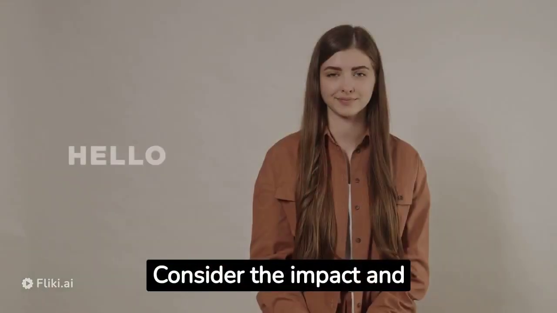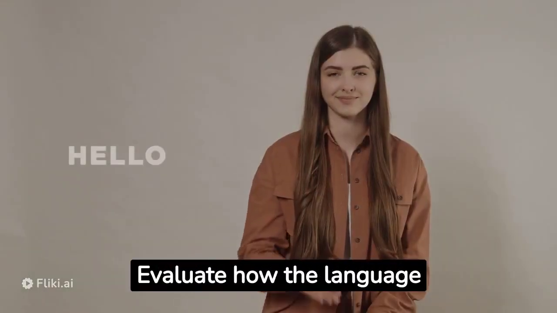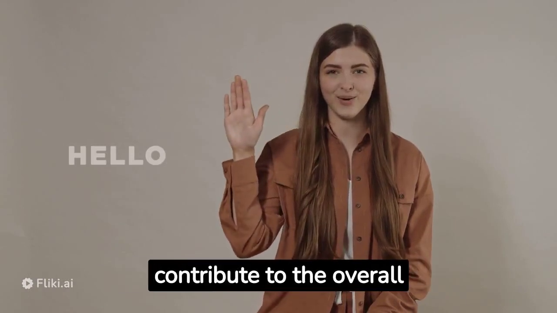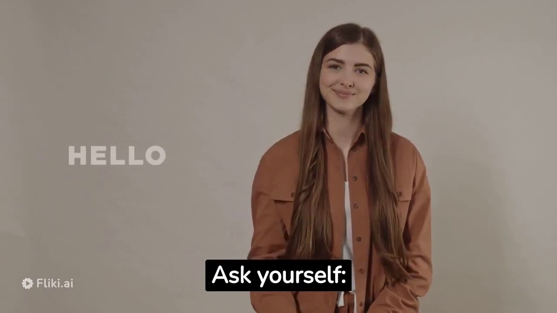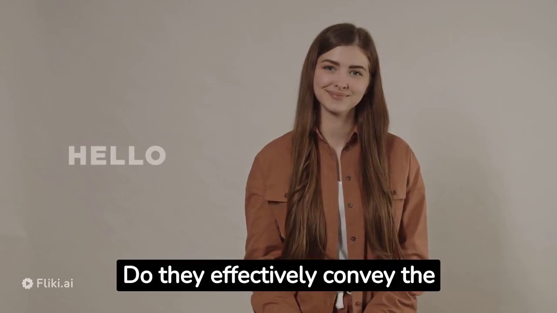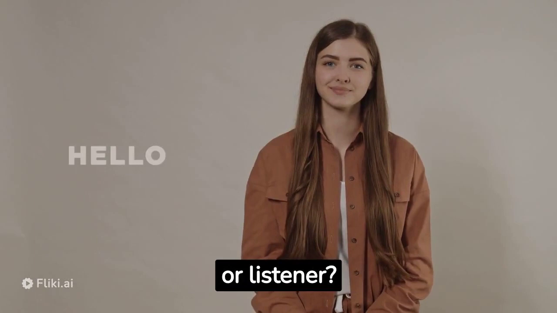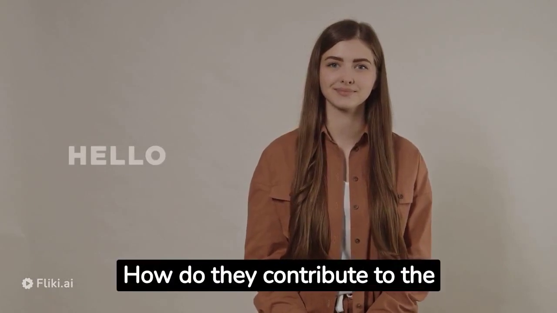Consider the impact and effectiveness. Evaluate how the language techniques used by the author contribute to the overall impact of the text. Ask yourself, do they effectively convey the author's message? Do they engage the reader or listener? How do they contribute to the author's purpose?